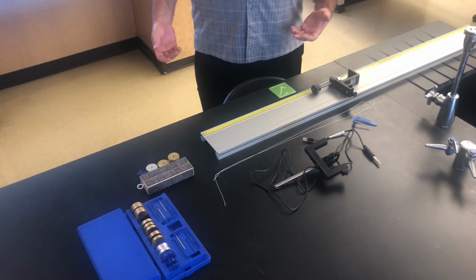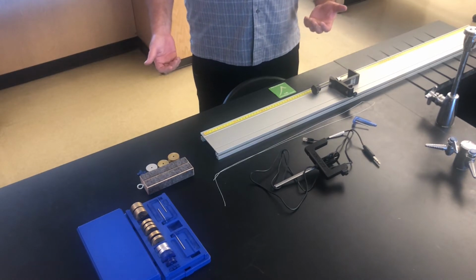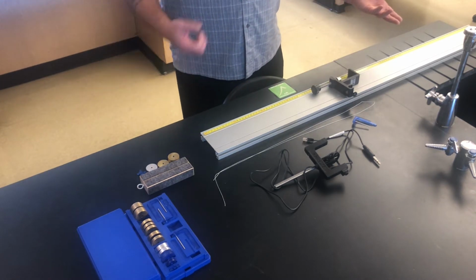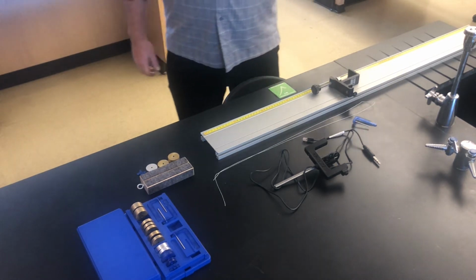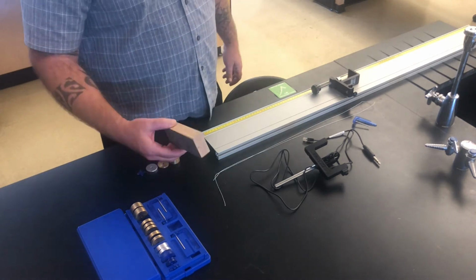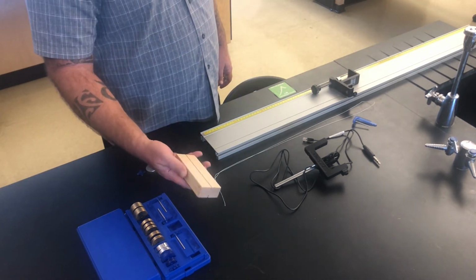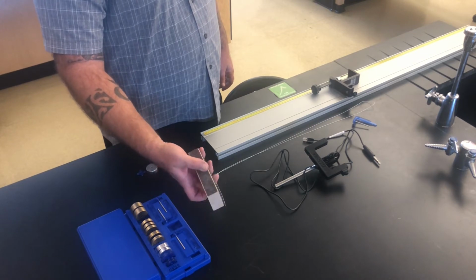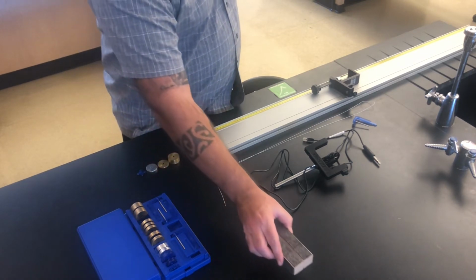Hello and welcome to the setup for factors that determine sliding or kinetic friction. As you can see right here, this is the equipment that we'll be using for this lab. This is the block that has a smooth side, a narrow smooth side, a rough side, and a narrow rough side. We'll be needing this.